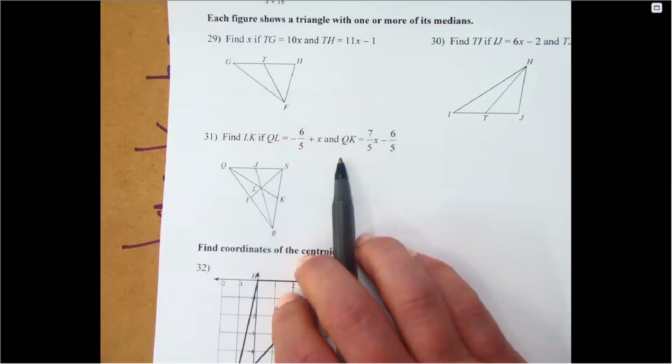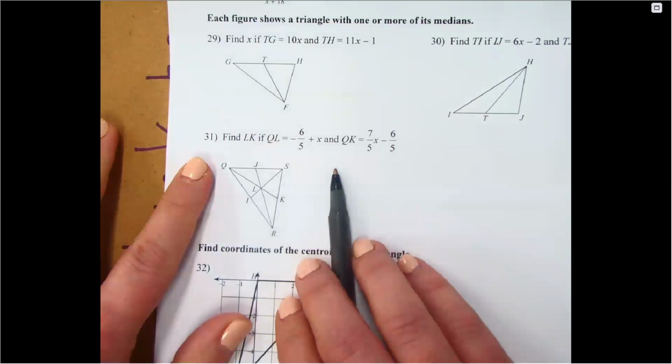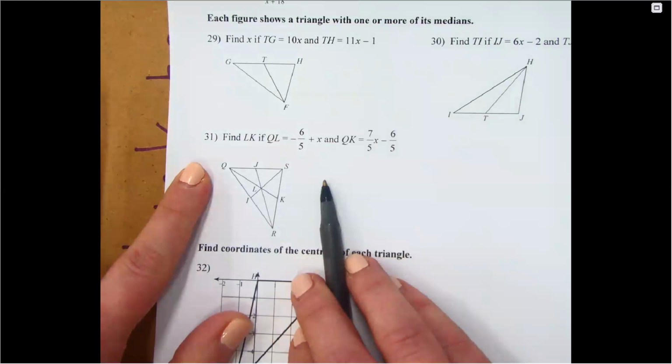If you remember that this is a median, the median connects a vertex to the midpoint. So K is the midpoint.